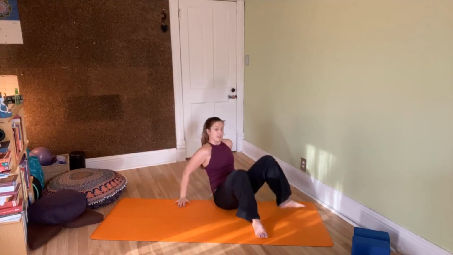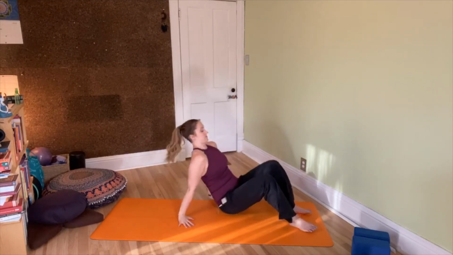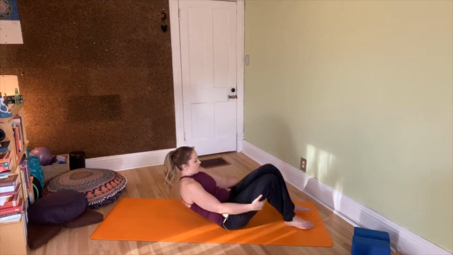Don't worry about the double chin. It's supposed to look that way during this stretch. And release. From here, please spin around onto your back. Let your feet face what will be the front of your mat. Releasing all the way back.